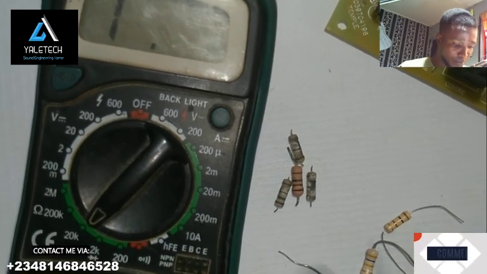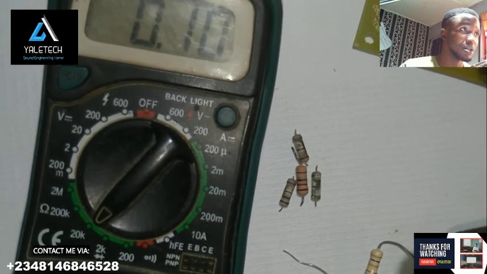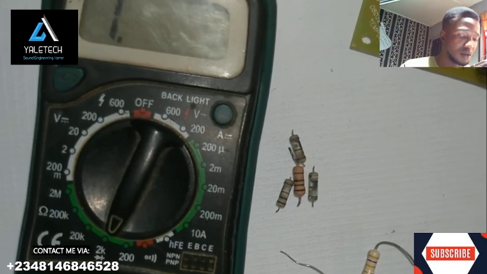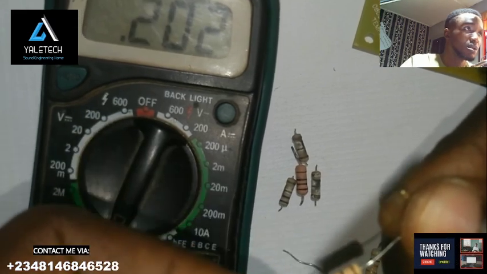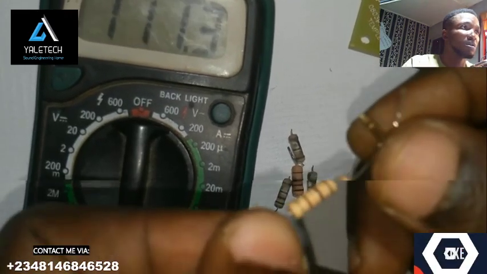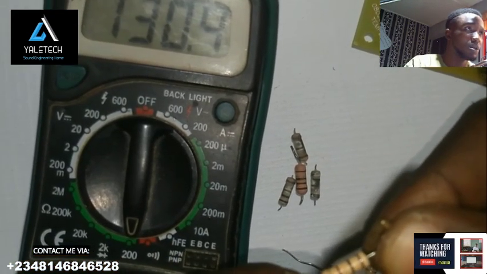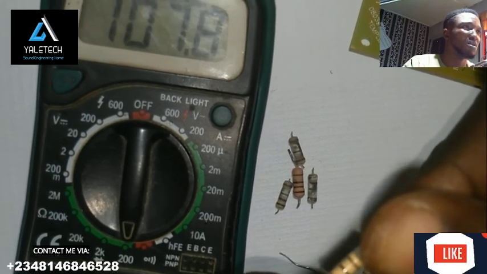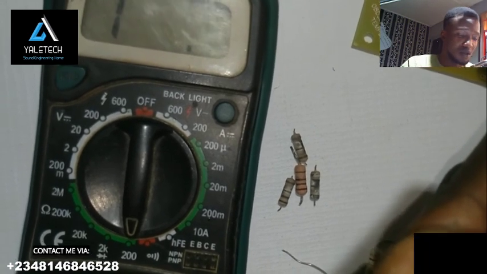Let me put it somewhere and look for another one. I don't know the value of this one. Okay, this reads 0.1, which tells you it's downward. Let's test. It's still further downward, a small resistor. Looking at this very well, this should be a 100 ohm resistor. I don't mind the fluctuation. It's 100.